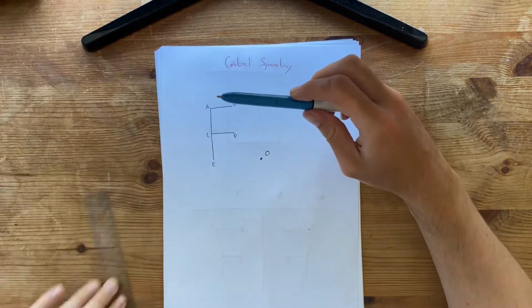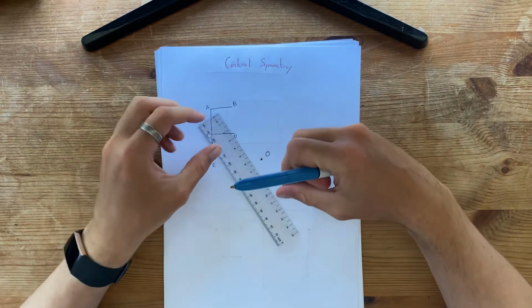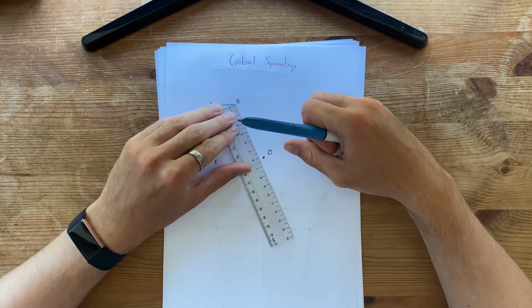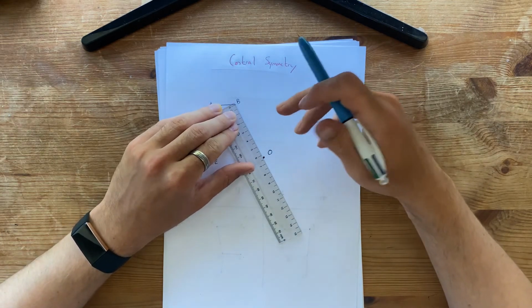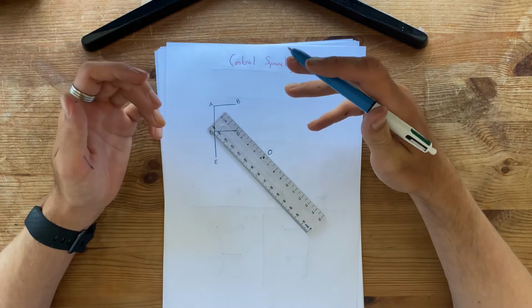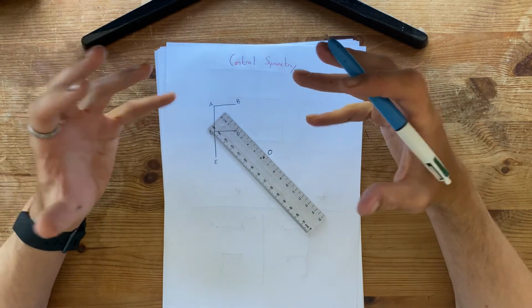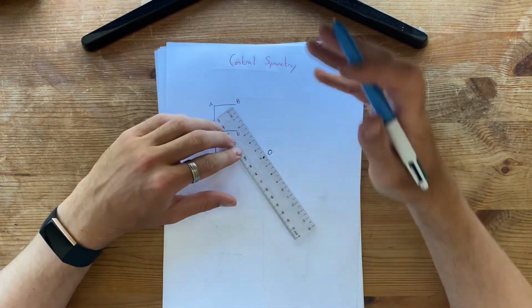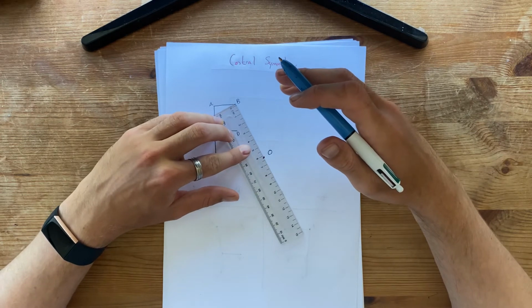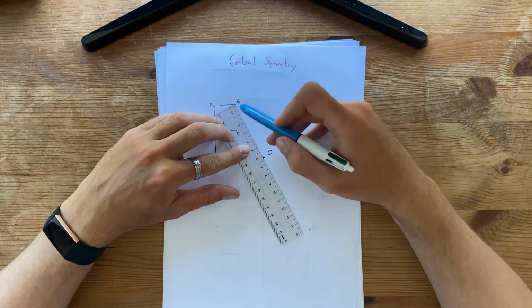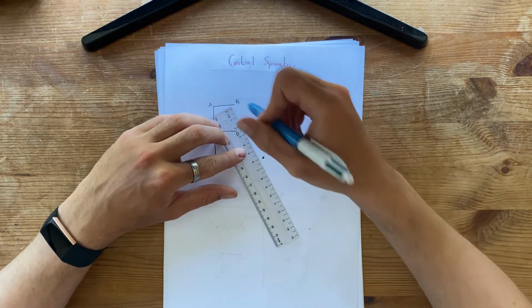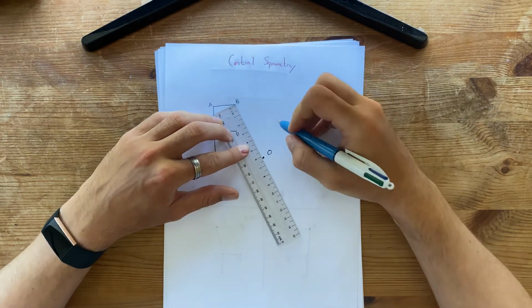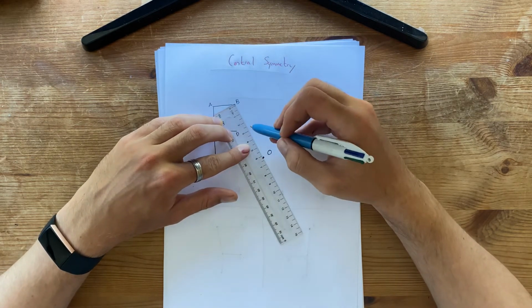All that means is we have to take our ruler and measure the distance exactly through this point. As we know from our coordinate geometry, there's no two lines that go through 2 points. So if you think about it, we've got B and O, so there's only one line that goes through both of those.